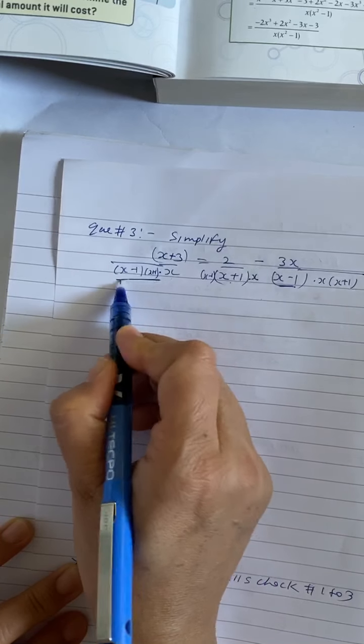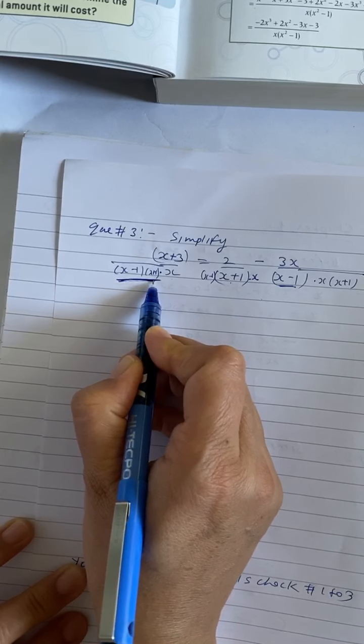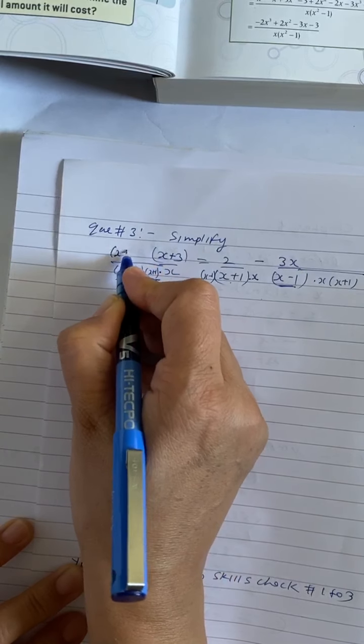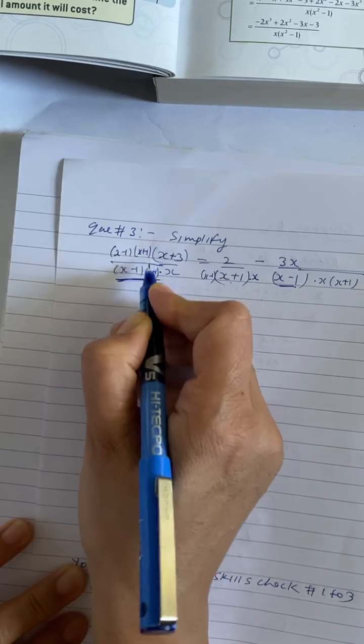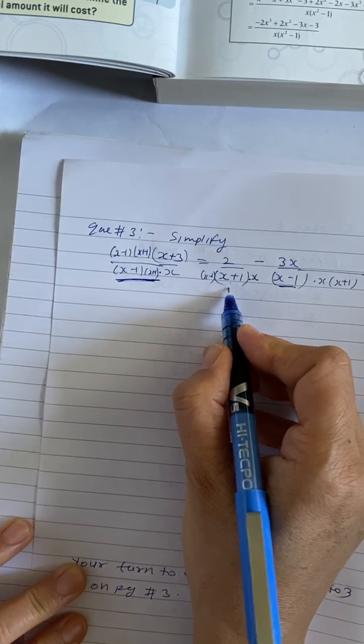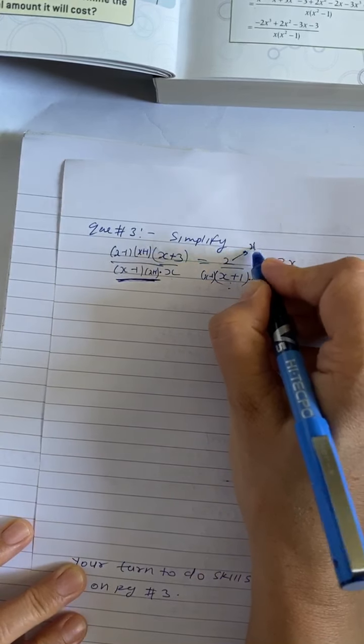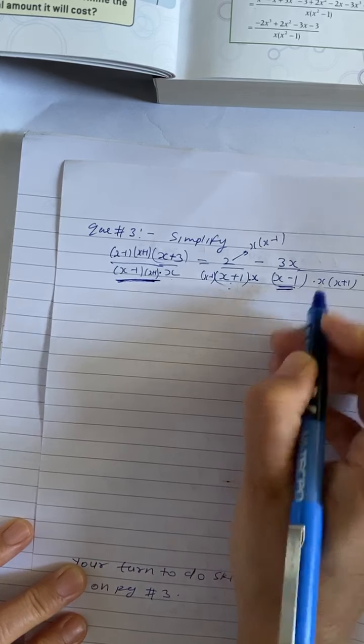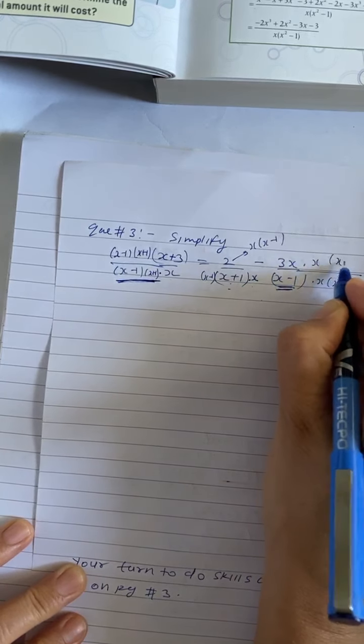So here I am multiplying by x minus 1 and x plus 1, which means I also need to write down x minus 1 and x plus 1 in the numerator for x plus 3. Here I multiplied by x and x minus 1. In this case, we already had x minus 1, so this will be x into x plus 1.